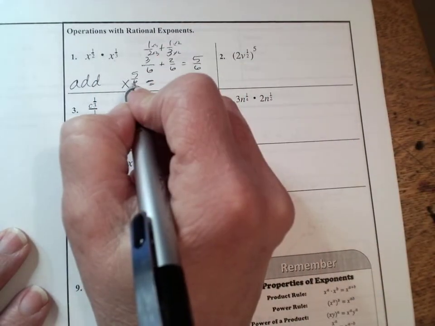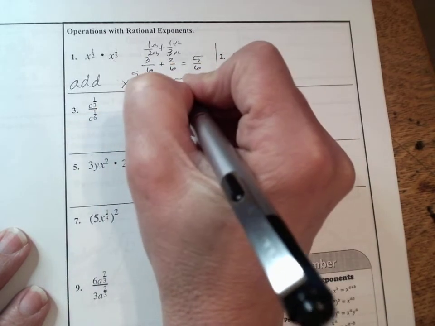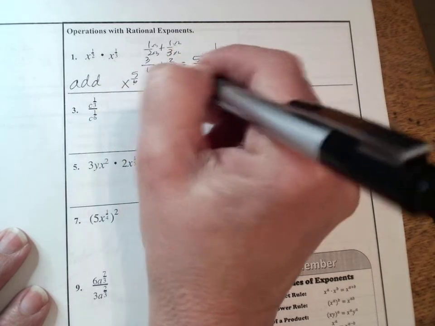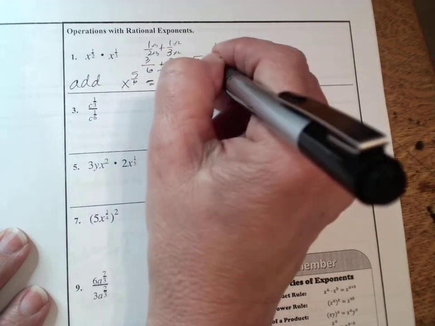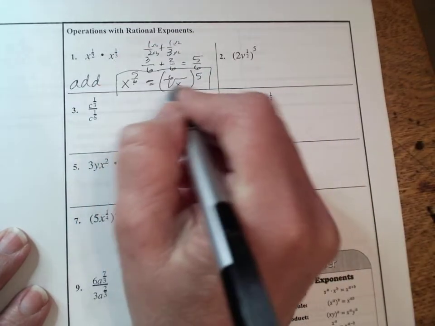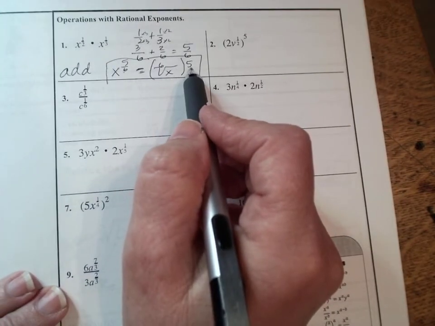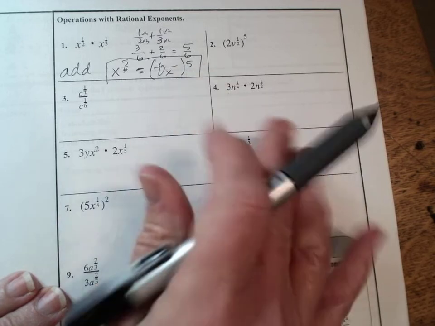So this is x to the 5/6, which in radical form, you take your denominator as your index, and your numerator is going to be your power. So your final answer is the sixth root of x raised to the power of 5.